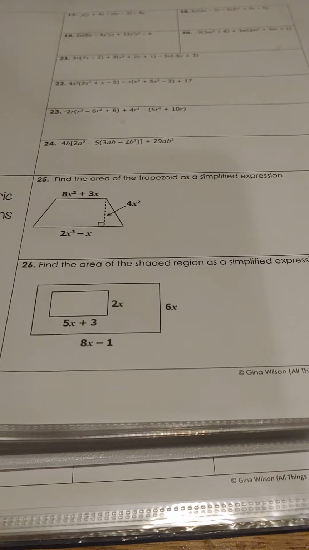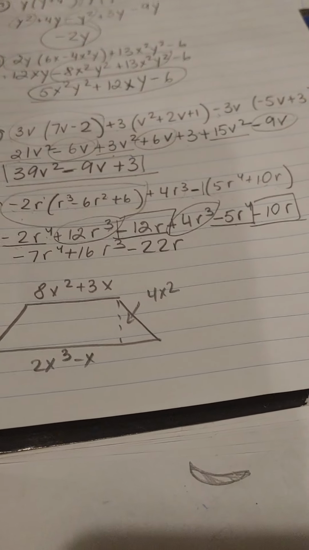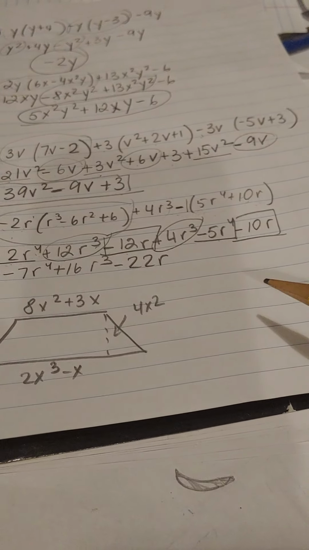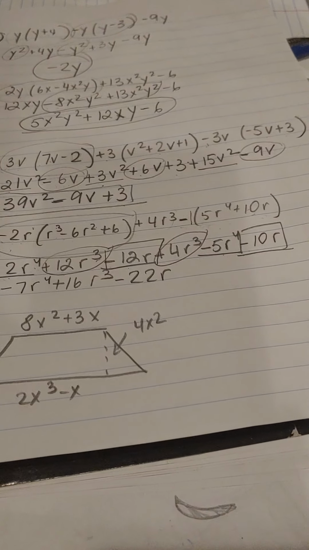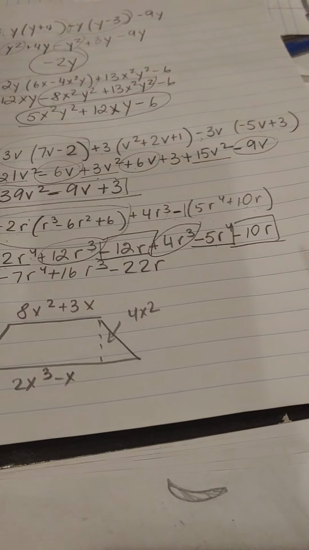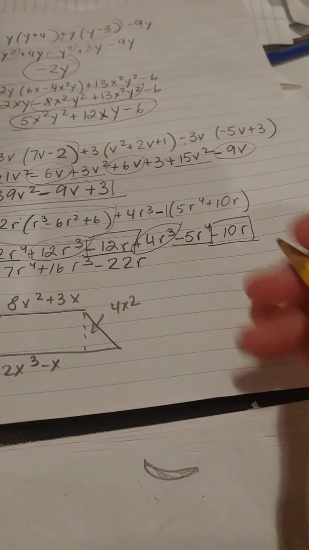But right now, I'm just going to go ahead and show you how to find the area of the trapezoid in this case. So we know that the area of a trapezoid is the sum of the bases divided by 2 times the height.